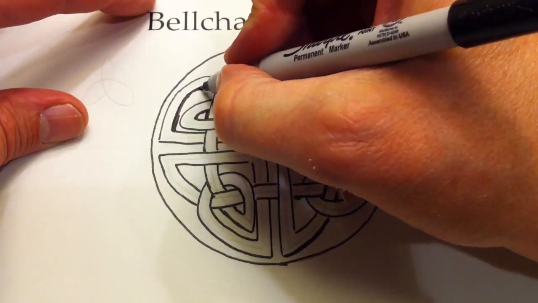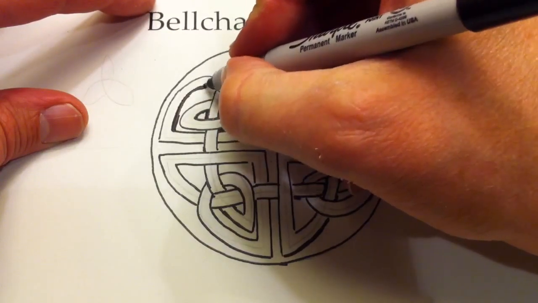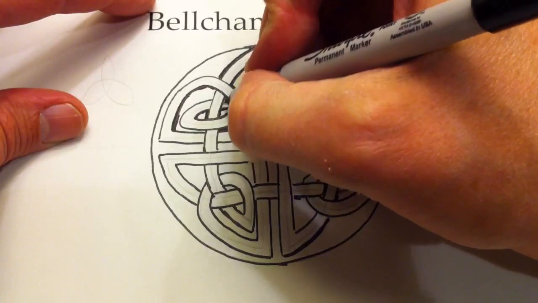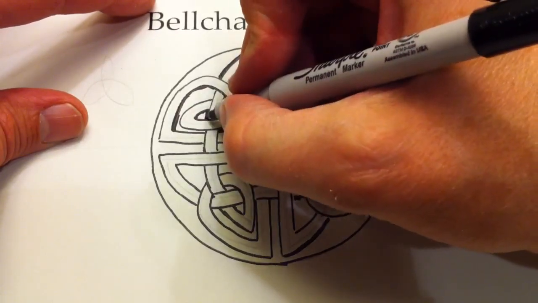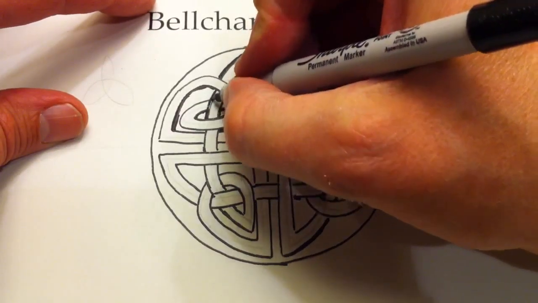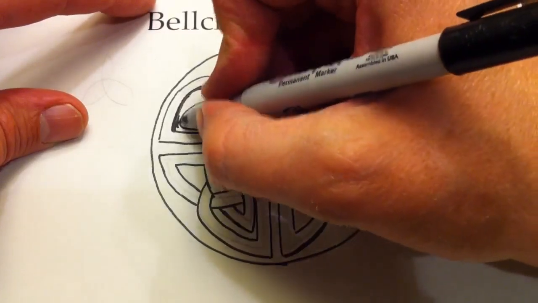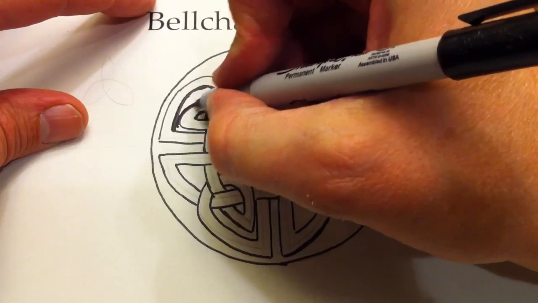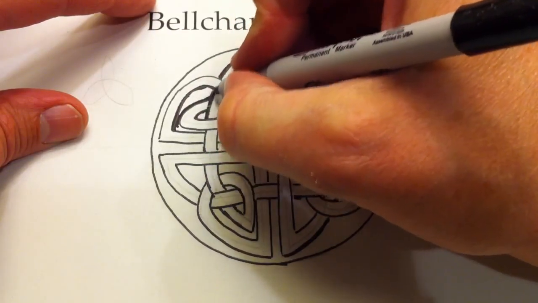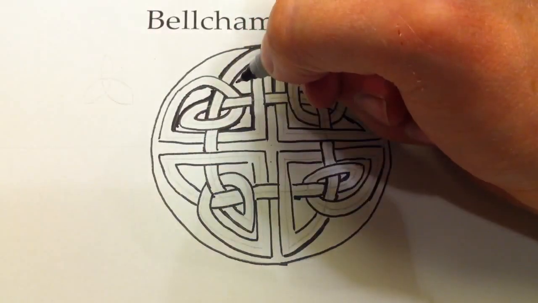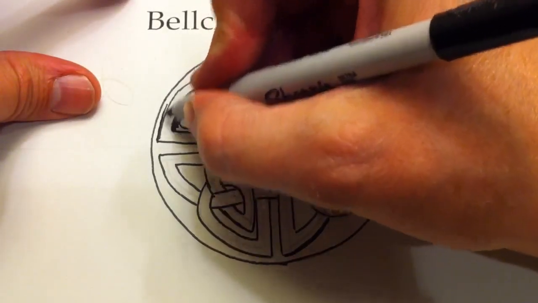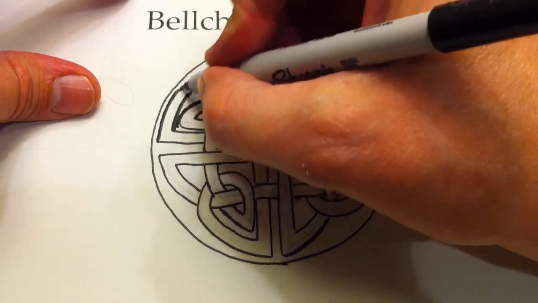Now, the knotwork designs that you'll see in Celtic knots, I believe, originated in the northeast coast of Scotland under a Pictish and Irish Celtic influence.